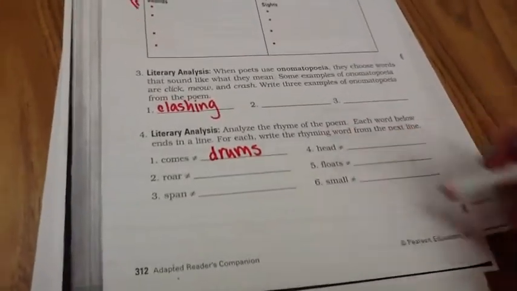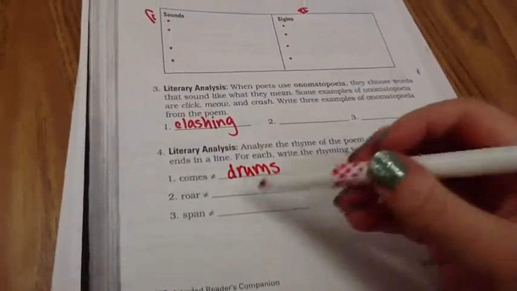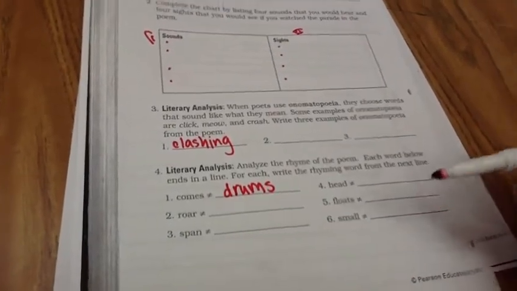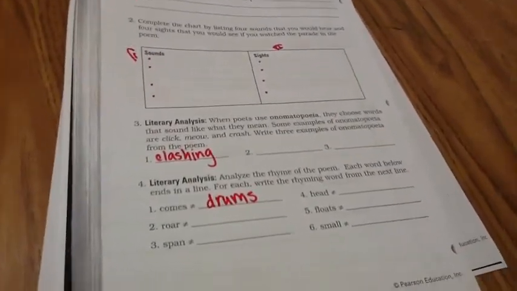Go ahead and do 2 through 6 on your own. Find the word that matches roar, span, head, floats, and small. When you're ready to resume, we'll turn the page and continue.